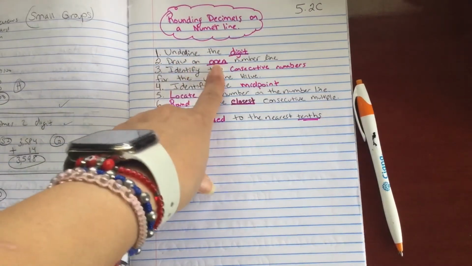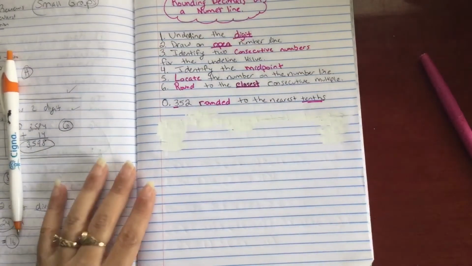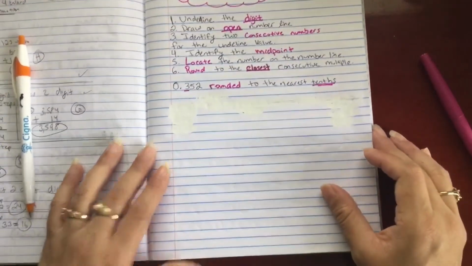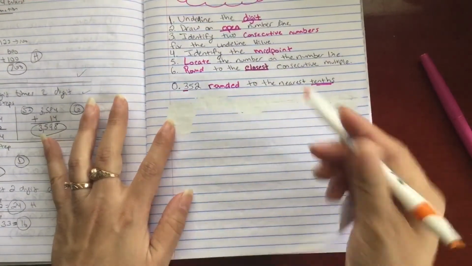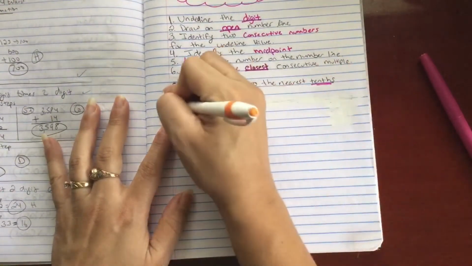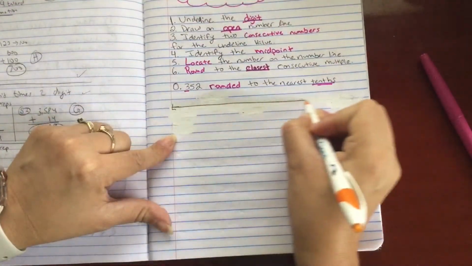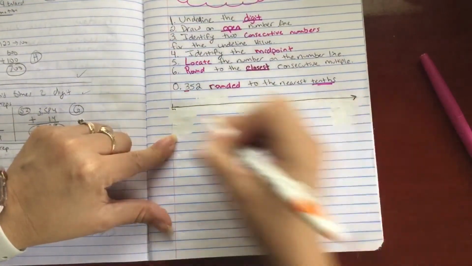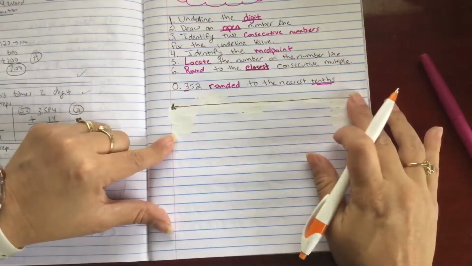Step 2, we have to what? Draw an open number line. So let's draw an open number line. I'm going to use a white sheet of paper, the same notebook paper I'm using, and I'm using the line to make it as straight as possible. Here's my starting point. Here's my end point.